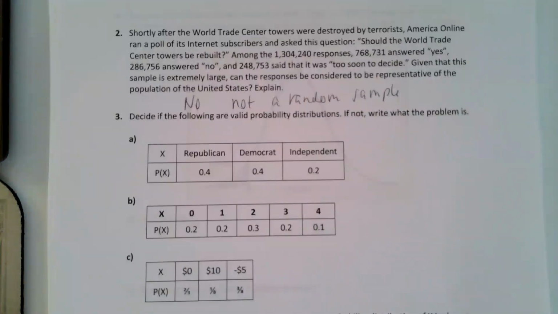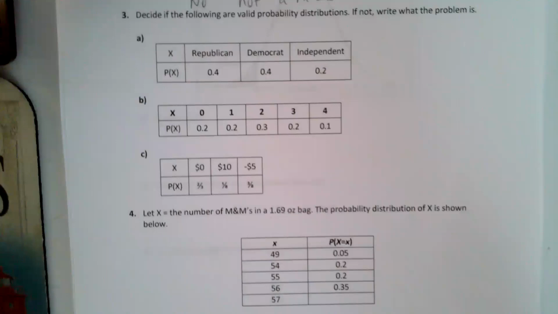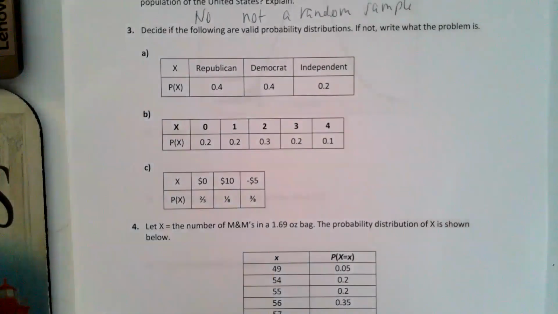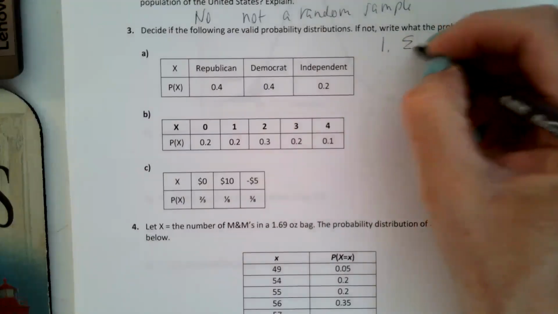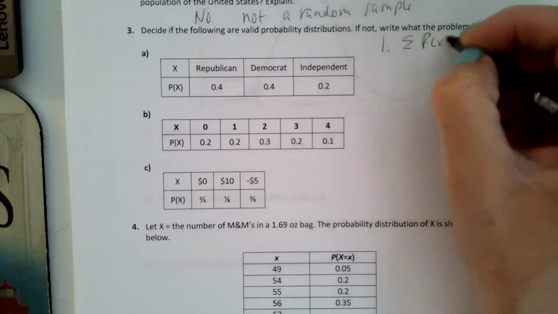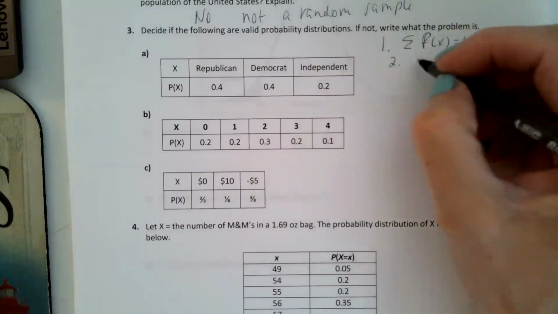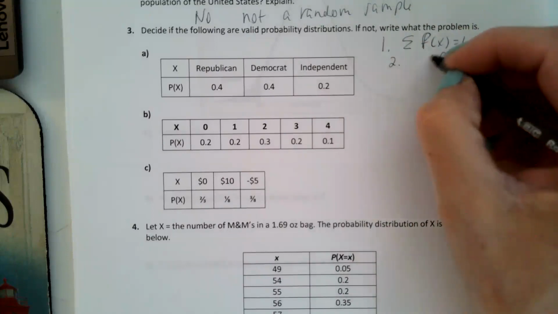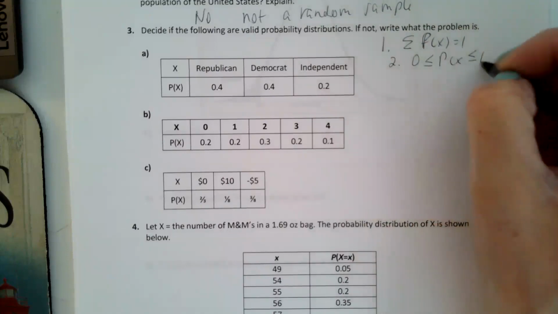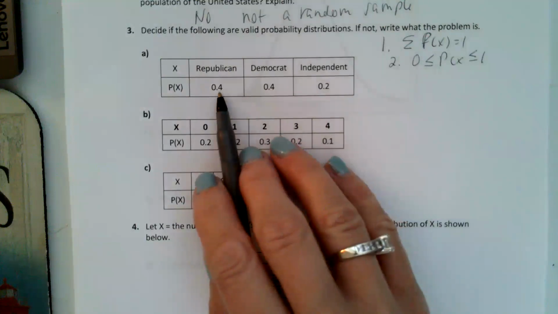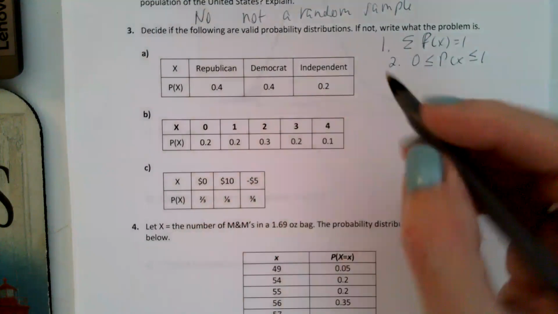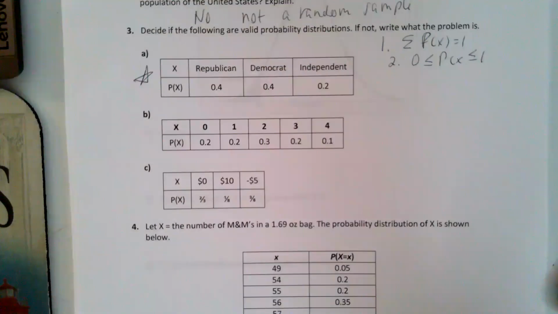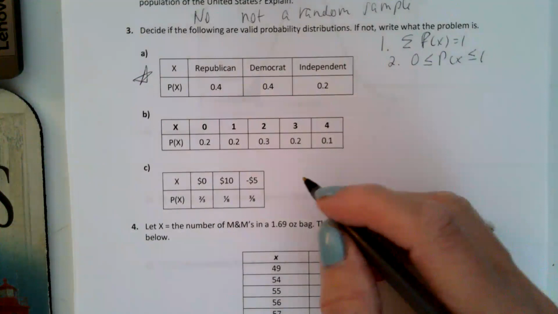Okay. Question number 3 says, decide if the following are valid probability distributions, and if not, write what the problem is. So the first criteria is the individual probabilities have to sum to make 1. And the second is that the individual probabilities are greater than or equal to 0 and less than or equal to 1. These are each positive, greater than 0, less than 1, and they add to make 1. So yes, that is a valid probability distribution.